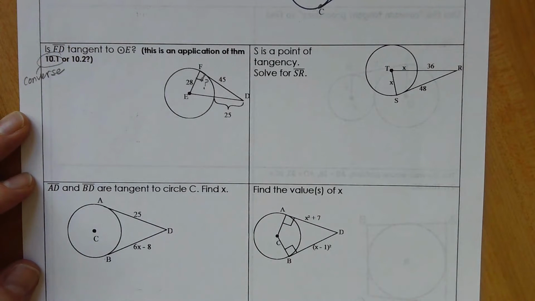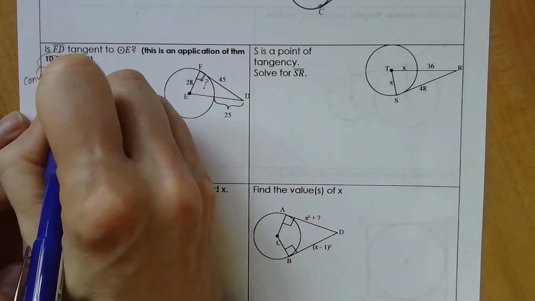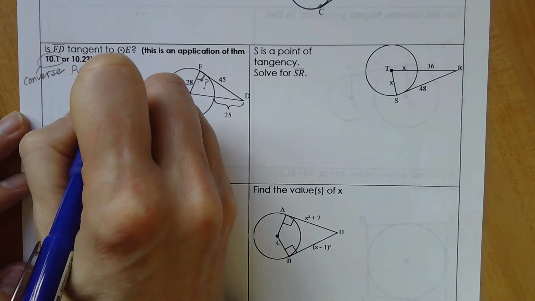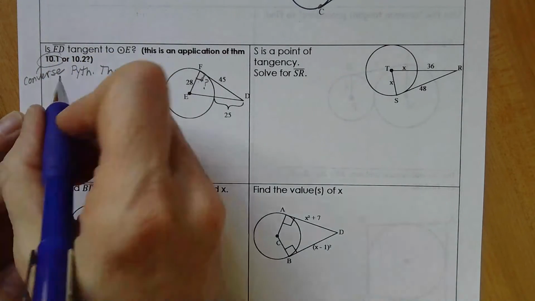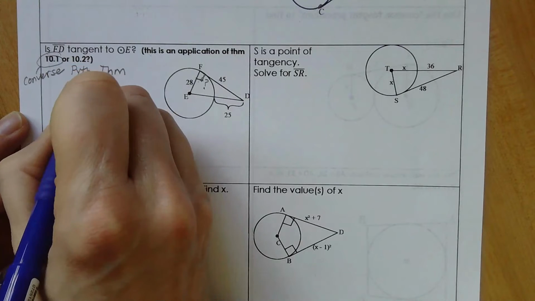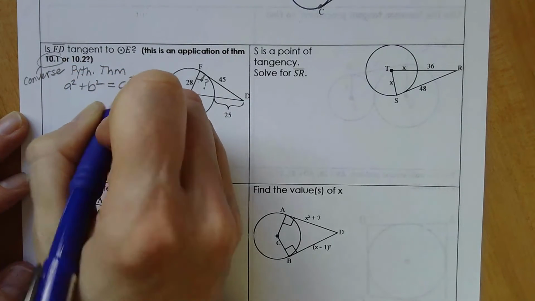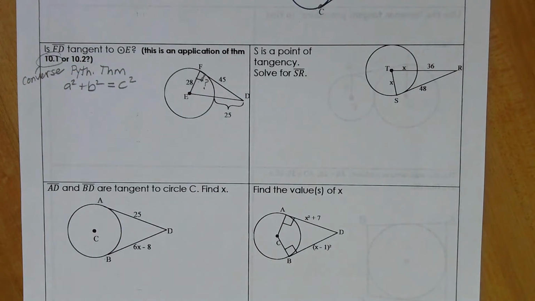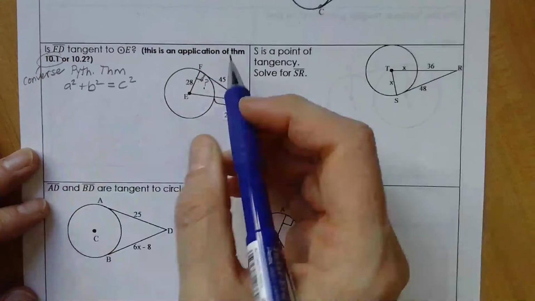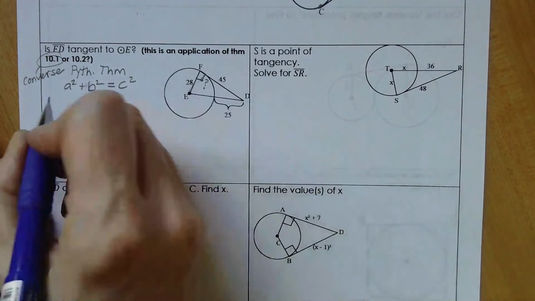Okay, so I just need to establish if that's a right angle. So we actually go back to some older info, and that is, how do I tell if I have a right angle? I'm going to use the Pythagorean theorem, right? So I know that if a squared plus b squared is equal to c squared, then it is in fact a right triangle. So my a and b would be the legs of this triangle, 28 and 45.